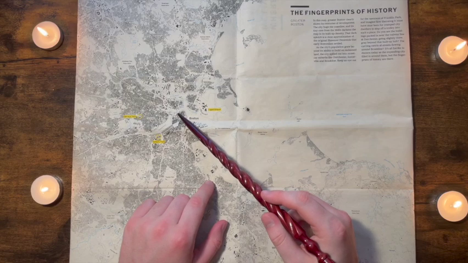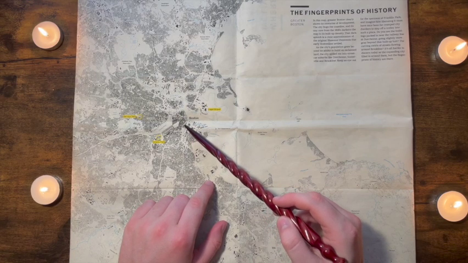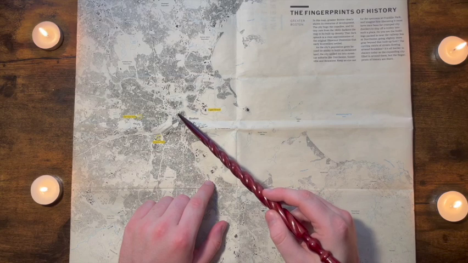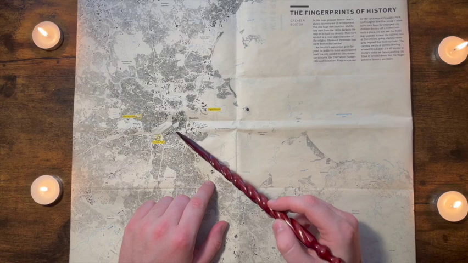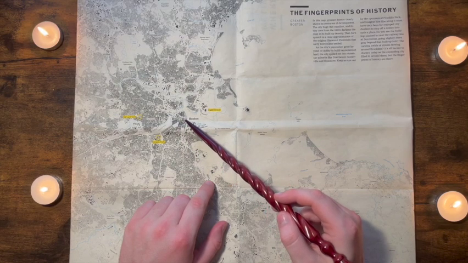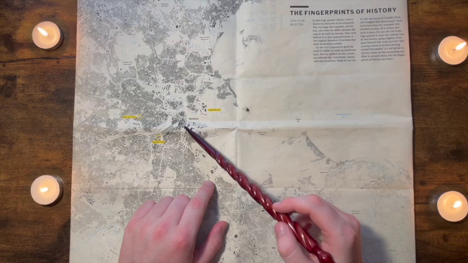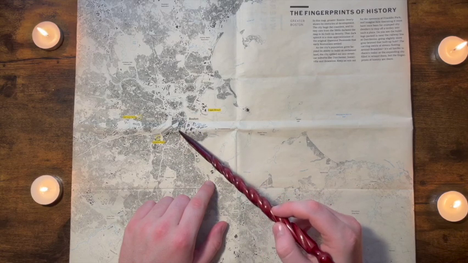And historically, there was a highway here in this line. This open line here was known as the artery, and it was a raised highway that brought you from the Mass Pike into the downtown of Boston.